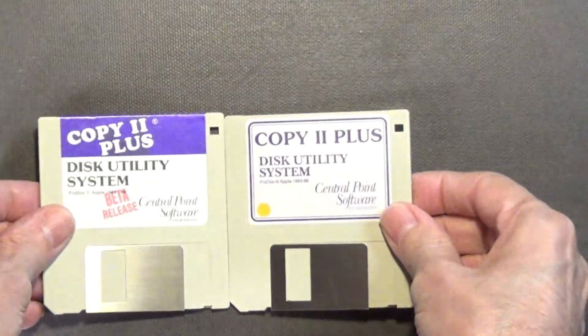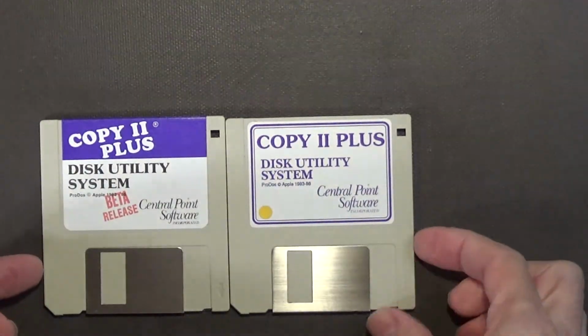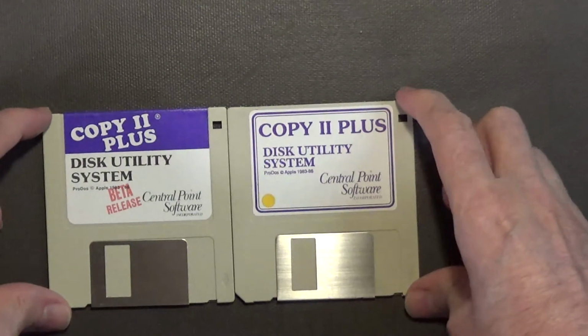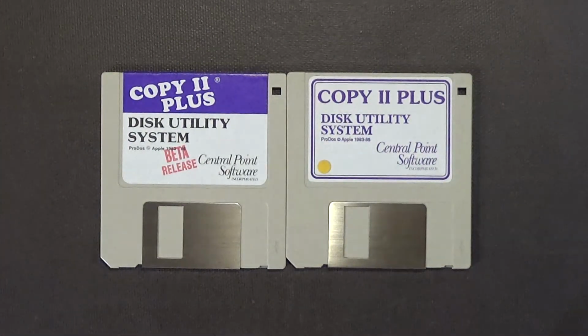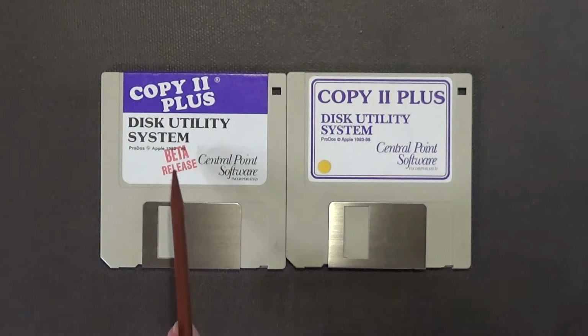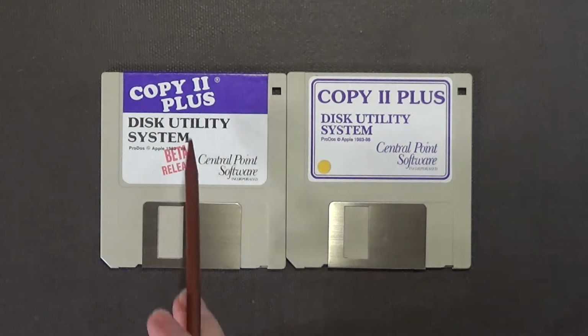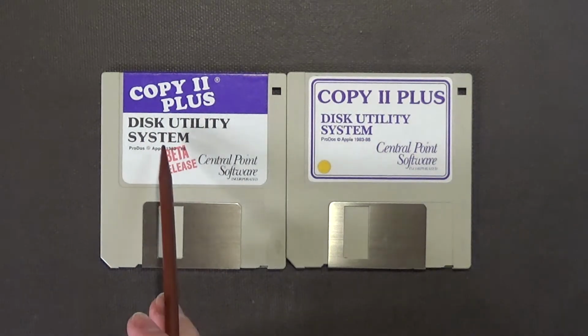Okay, next we have another version of the Copy 2 Plus software, again on 3.5-inch discs. Right here. I think this might be an older version. I'm not sure. It might be an older version of that software. But again, it's stamped in red, beta release. Copy 2 Plus Disk Utility System.